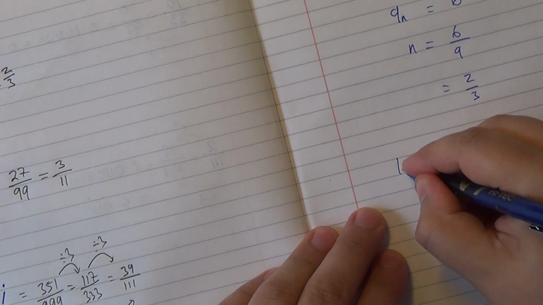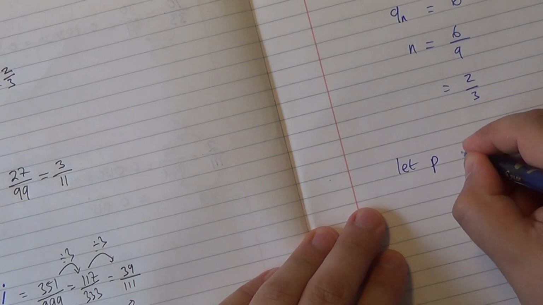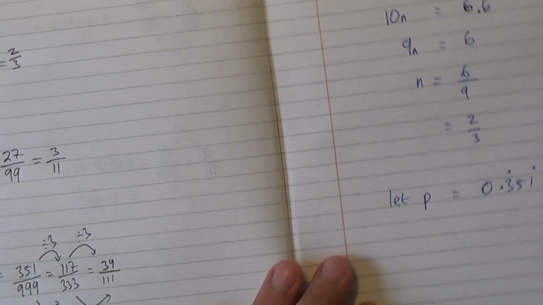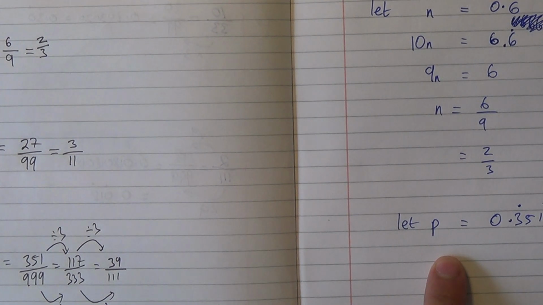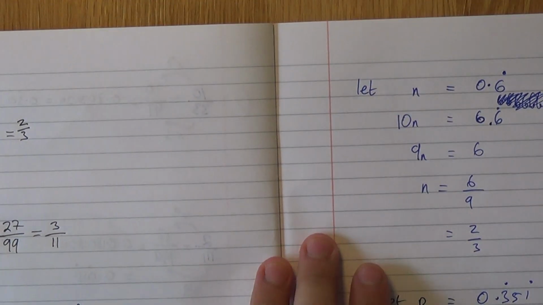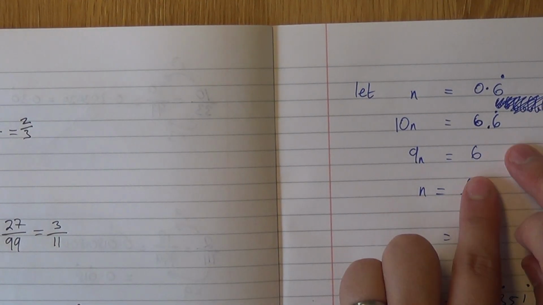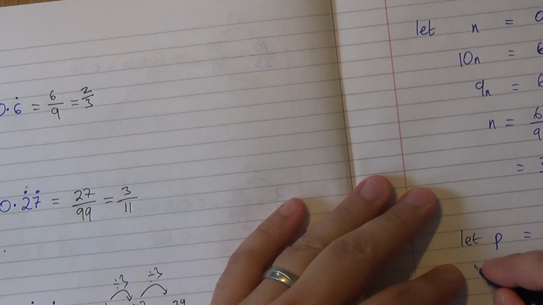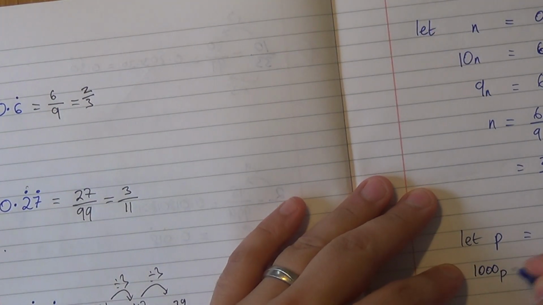So let's let p equal 0.351 all recurring. Remembering that the useful step here was subtracting off all the recurring parts to get nothing recurring, to get that to line up properly, we're going to want to move all 3 of these up past the decimal point, which means moving left 3 columns, which means multiplying by 1,000.